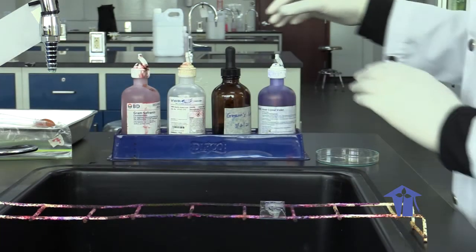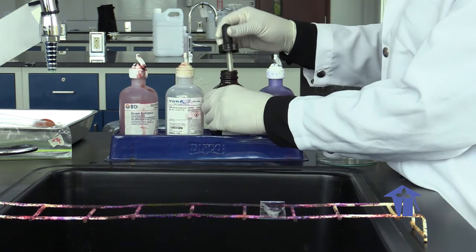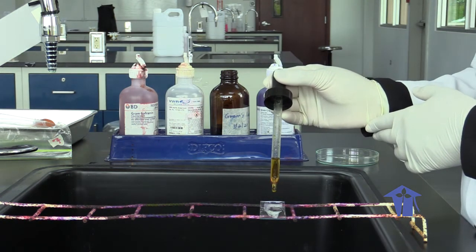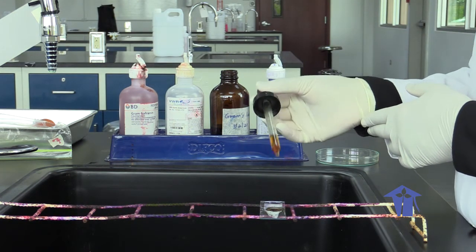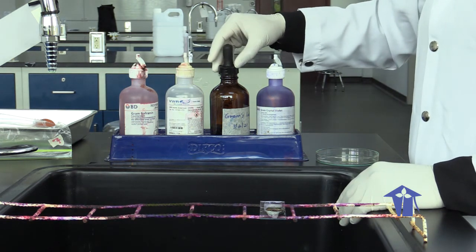Next step, we apply Gram's iodine, 2 to 3 drops of Gram's iodine, and we're leaving it for 1 minute. So you start your timer for 1 minute.